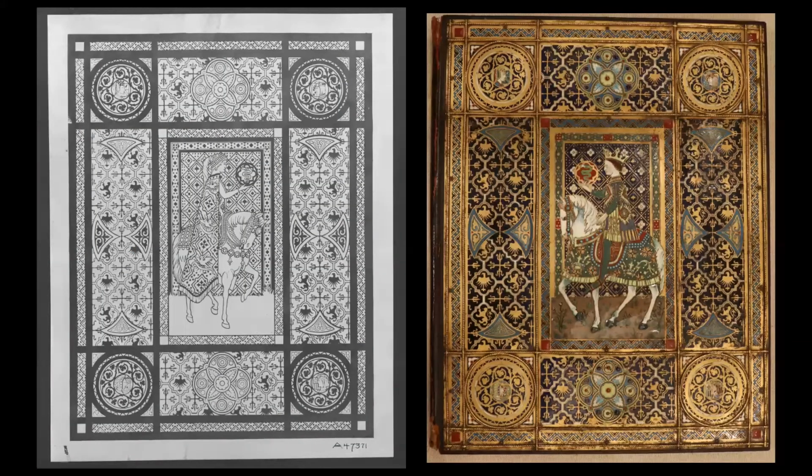The photo etching process also allowed for interchangeable design motifs to serve a client's preference. This can be seen in this blotter cover. The master stencil shown on the left features a central figure on a horse clad in a sumptuous cape.